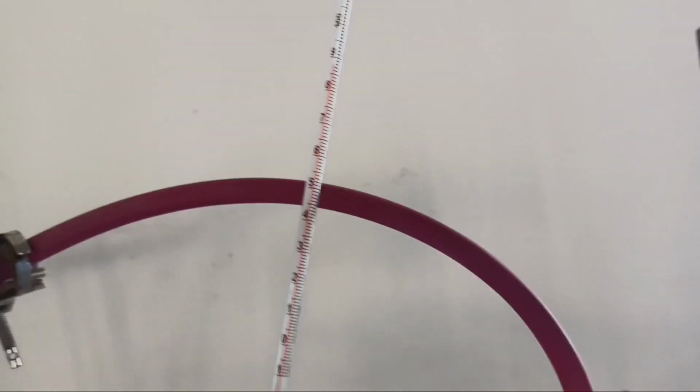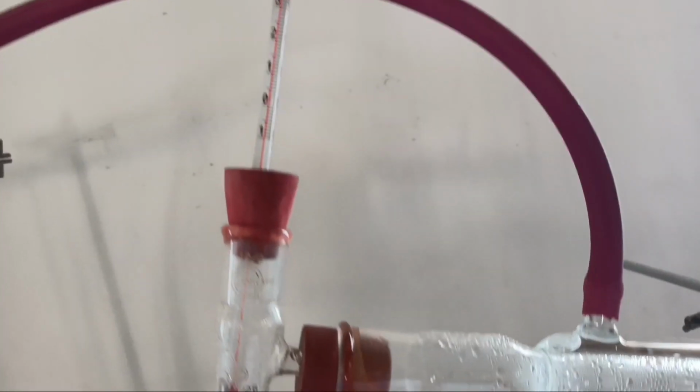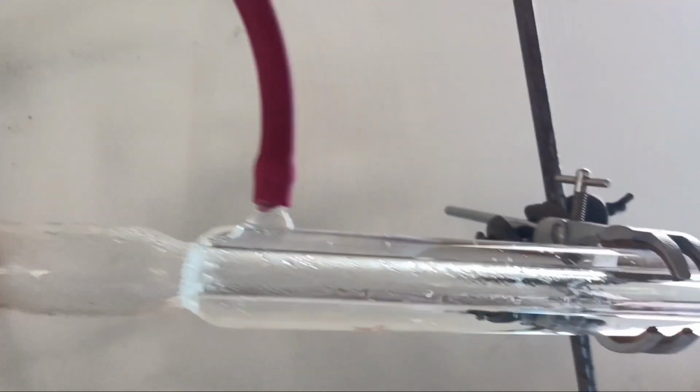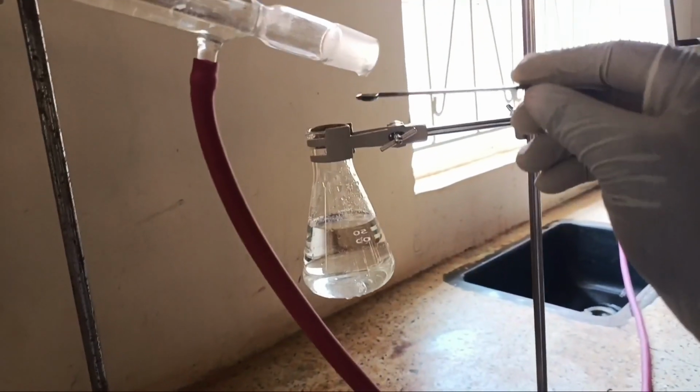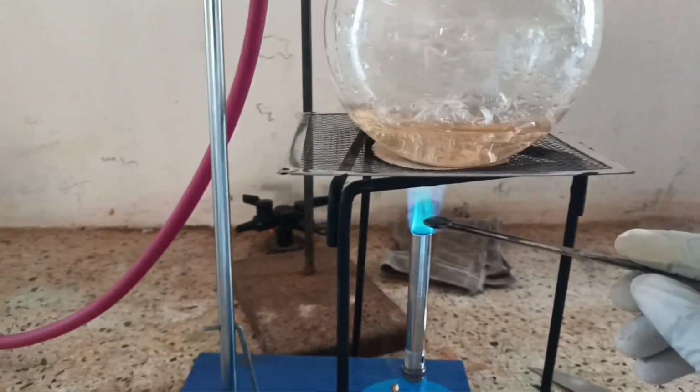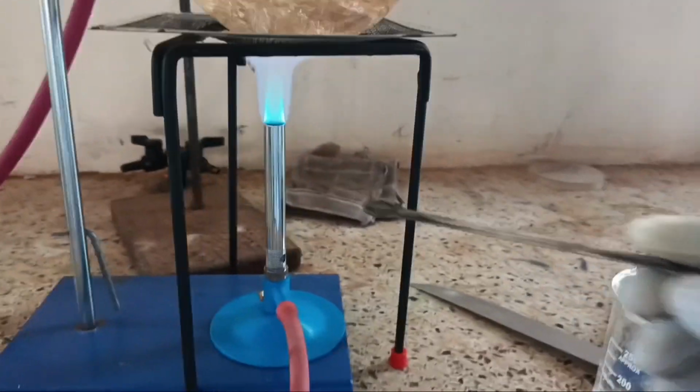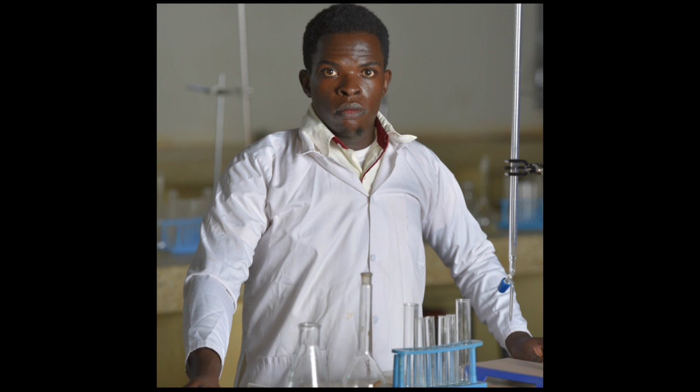We can use the same trick to prove that the distillate now is not ethanol but water, by picking a small amount of distillate using a spatula and subjecting it to fire, as shown. You see, it does not burn because water does not burn in air.